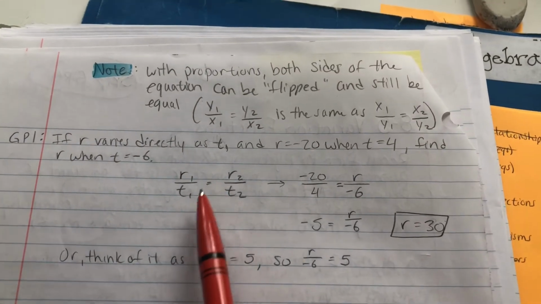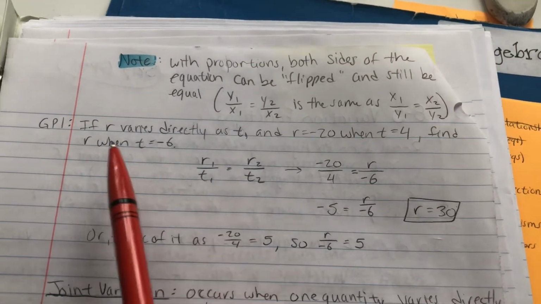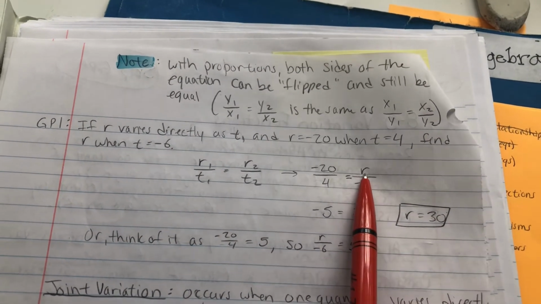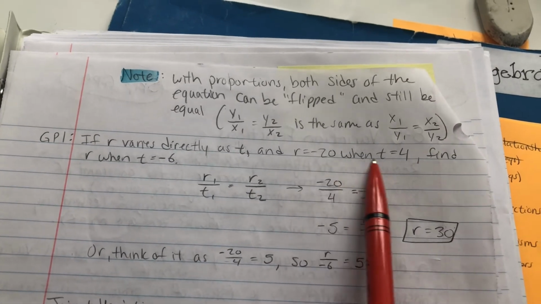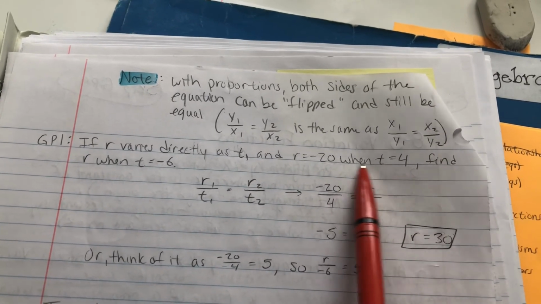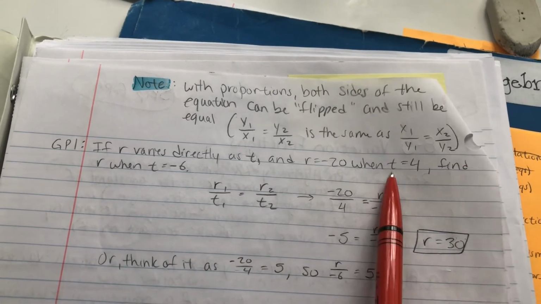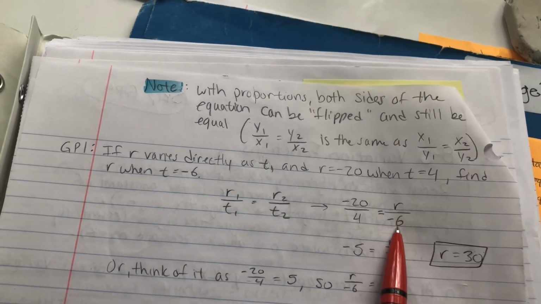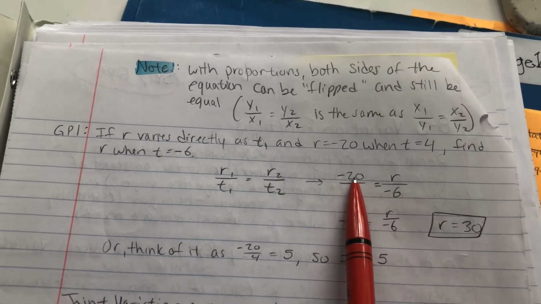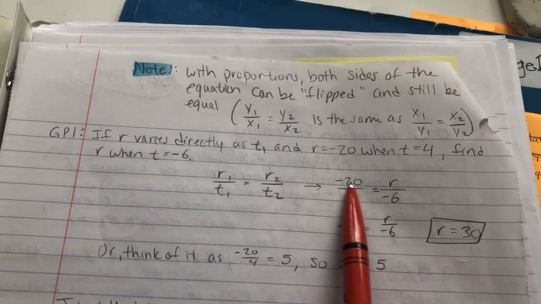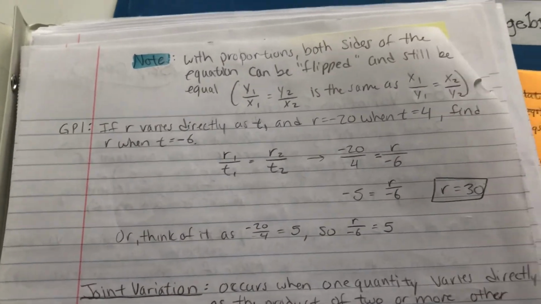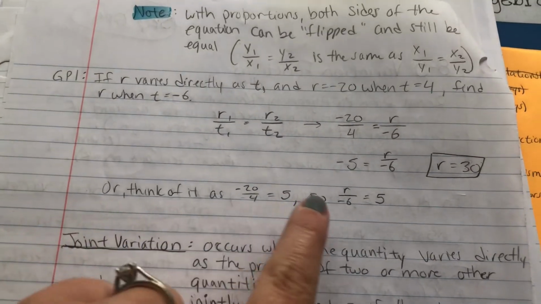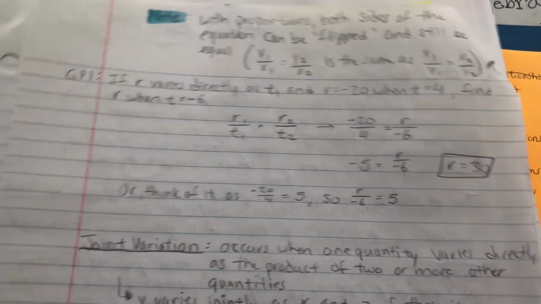So I put my r's on top, my t's on bottom. The reason why I did that is because I'm missing one of my r values, and it's a little bit simpler for me when my unknown number is on top. So I matched my negative 20 with my 4, because that's the correspondence with those 2 values for that point. But I'm missing r when t is negative 6. So my unknown goes with negative 6. And then we just have a proportion, cross multiplication, or even shorter, negative 20 divided by 4 is negative 5. Multiply that by negative 6, we get 30. And here's another way you can think about it too. You can actually split them up into 2 separate fractions.